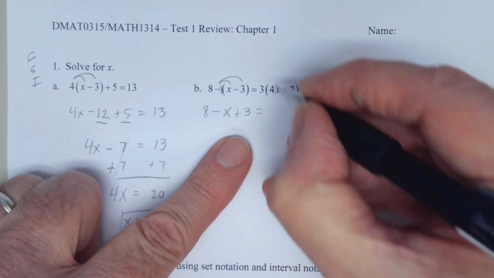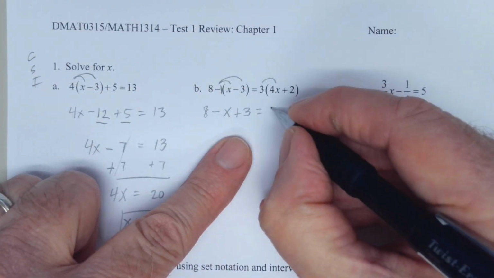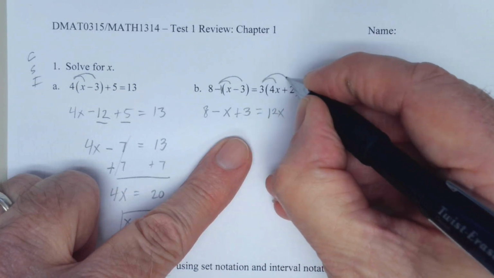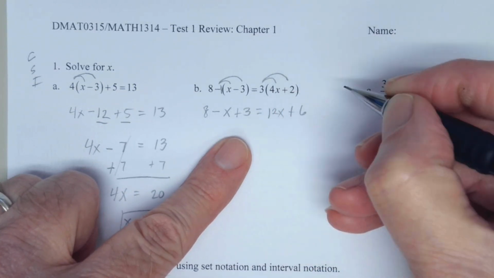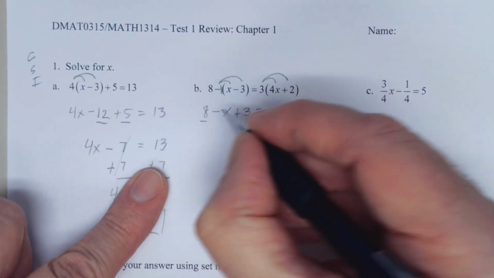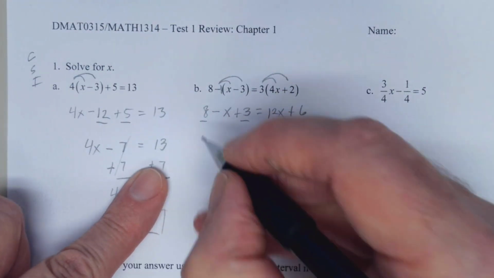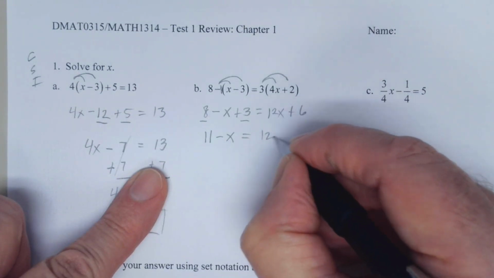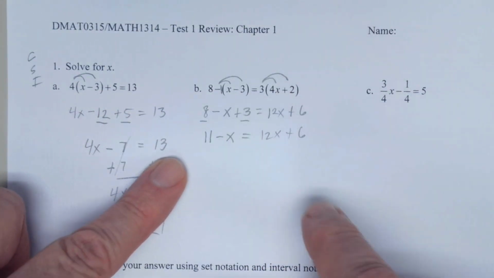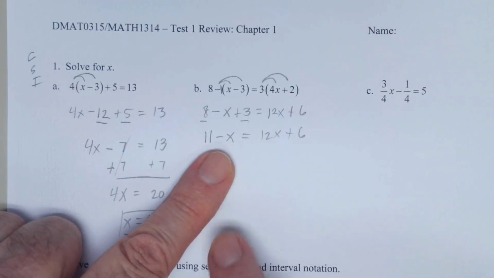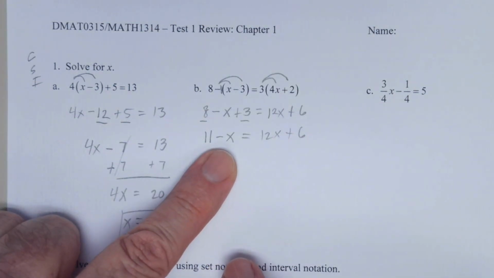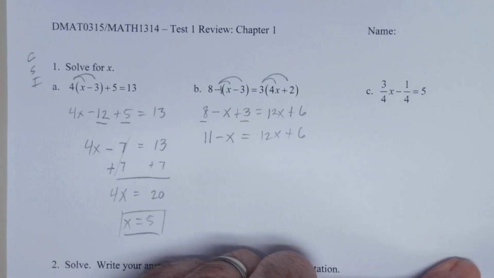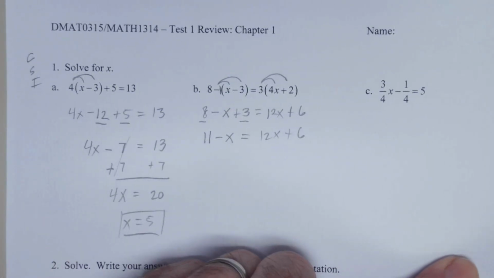On the other side, we'll also distribute, but here we're distributing 3. So this is 12x plus 6. Now we're not done simplifying. We still have the 8 and 3 that can be combined. This is 11 minus x is equal to 12x plus 6. So if you look at each side, on the left, there's no like terms. This is all simplified. Same thing on the right. So we're ready to move on to the next step.